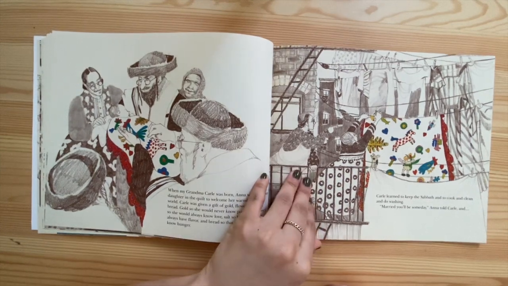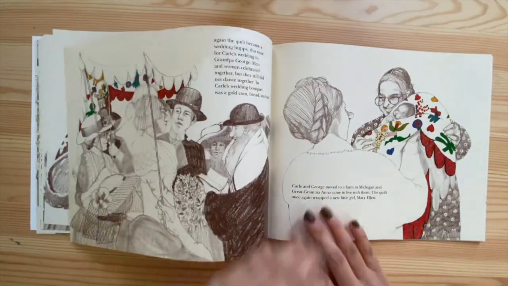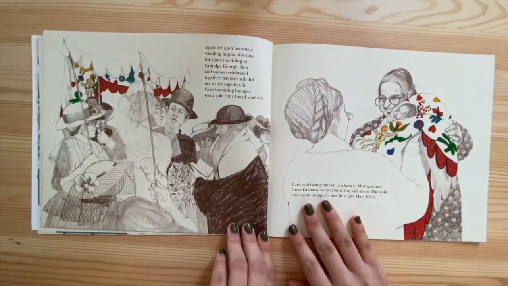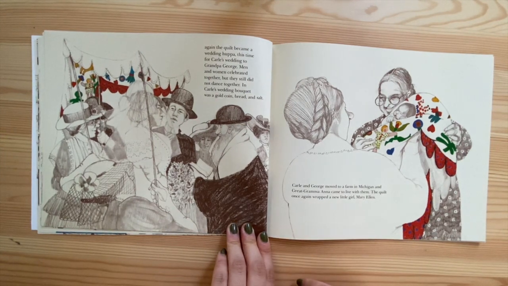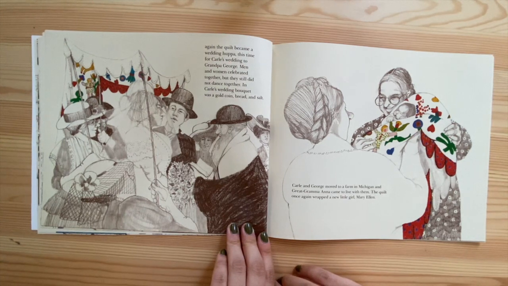And again, the quilt became a wedding huppah, this time for Carl's wedding to Grandpa George. Men and women celebrated together, but they still did not dance together. In Carl's wedding bouquet was a gold coin, bread, and salt.